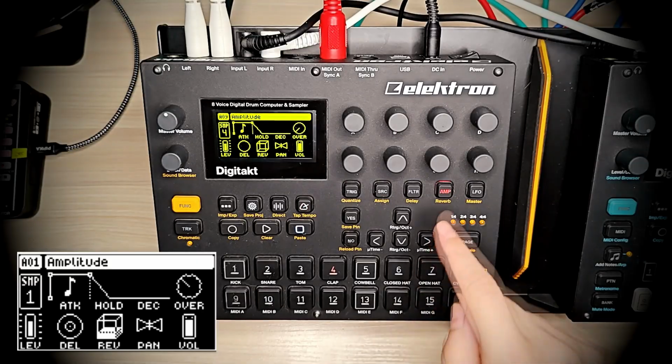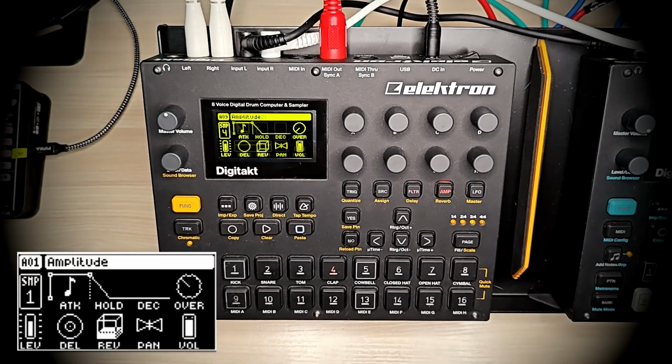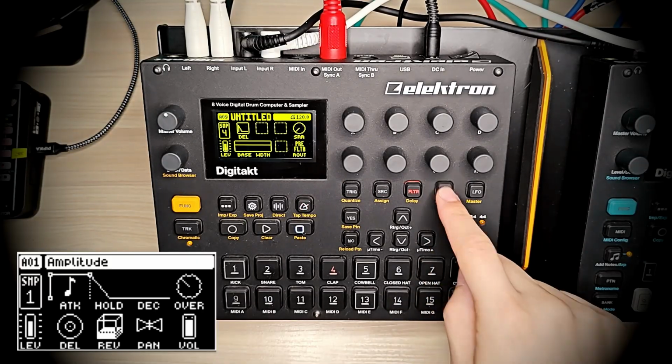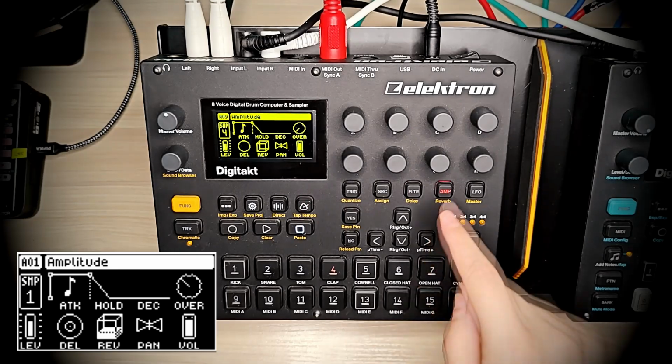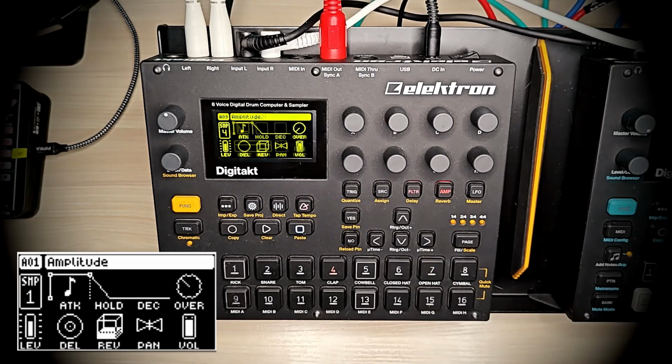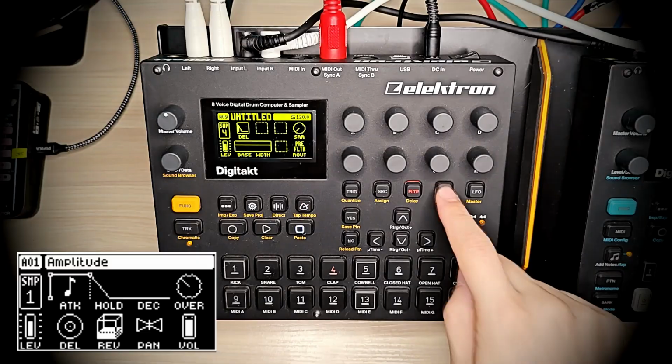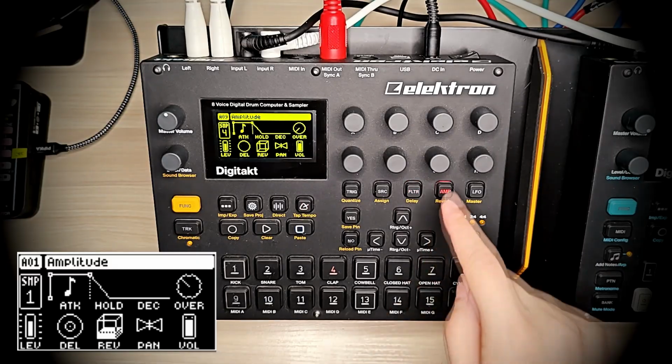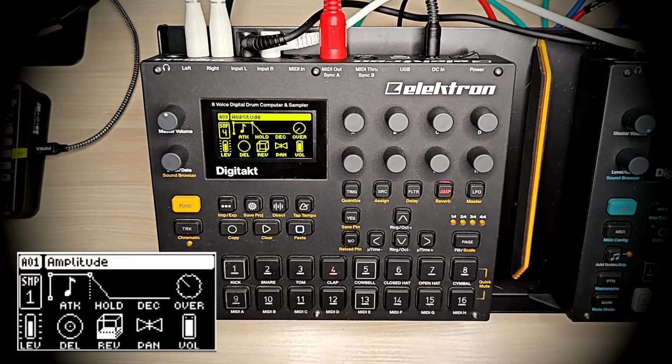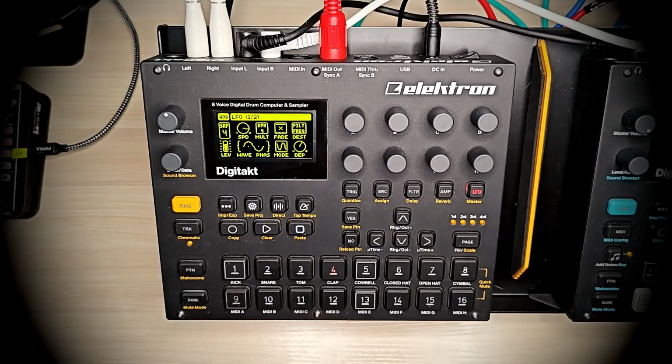Overdrive controls how much distortion is introduced to the sound. Delay and reverb are effects that can be added to the signal. Panning determines where the sound is placed in the stereo field. And volume determines the volume of the sound, and it's independent of the track level.